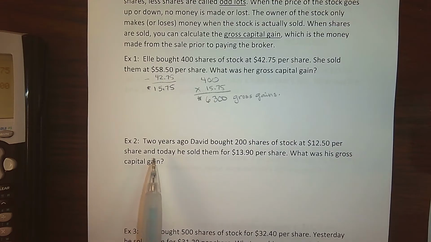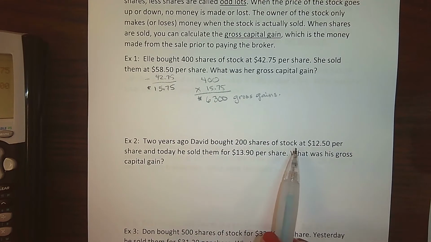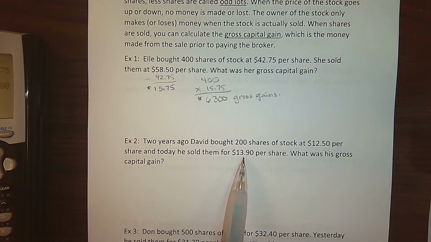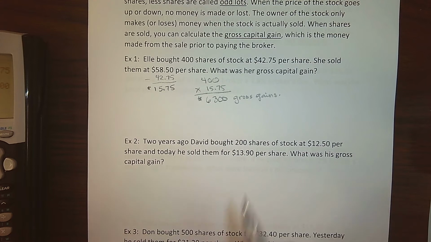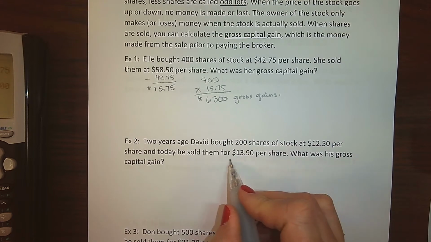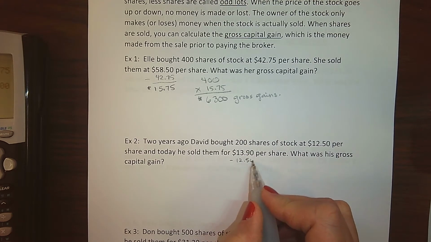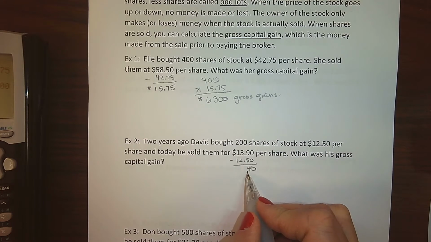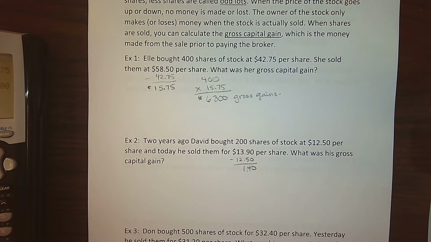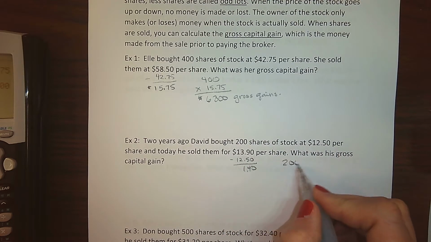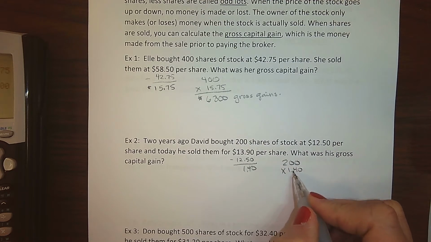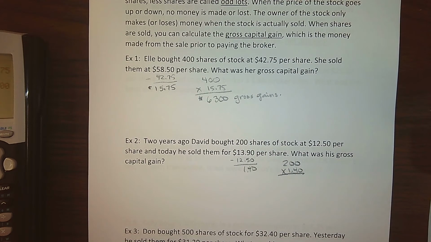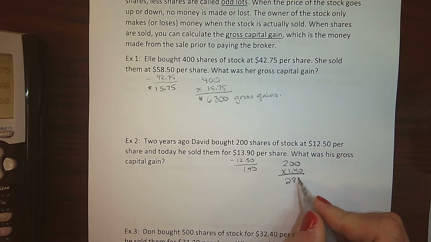Example 2 says, 2 years ago, David bought 200 shares of stock at $12.50 per share, and today he sold them for $13.90 per share. What was his gross capital gain? Again, selling them for a higher amount, I'm going to subtract away the $12.50 there. So he made $1.40 for each of the shares, and he had 200 of those shares. So 200 times $1.40 is $280.